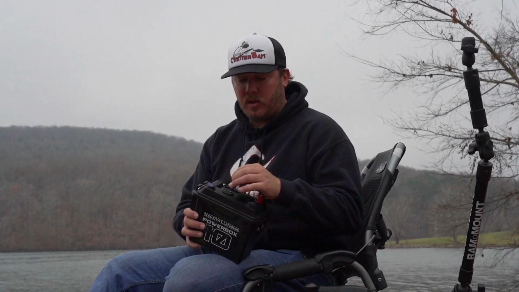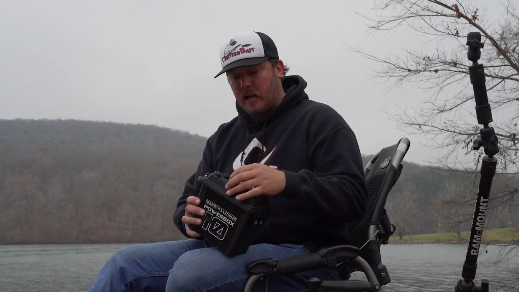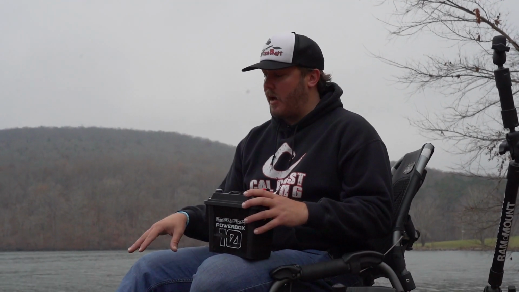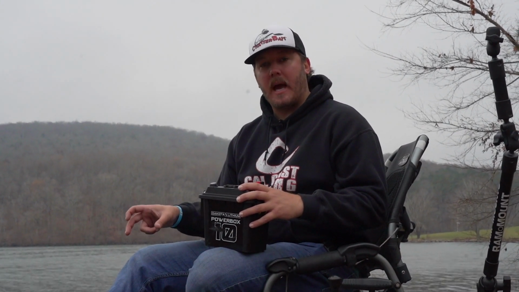It has two USB plug-ins on the top here, so you can potentially run two cameras. I usually just run one, either front or back, and then I have another one that is powered with an external battery pack as well.